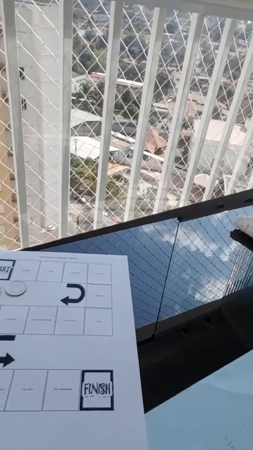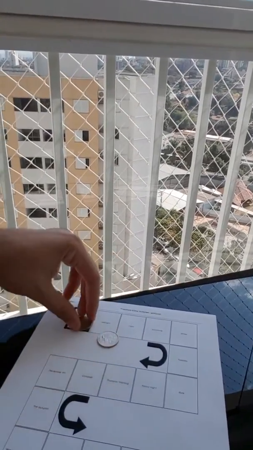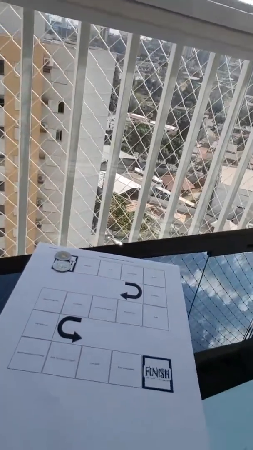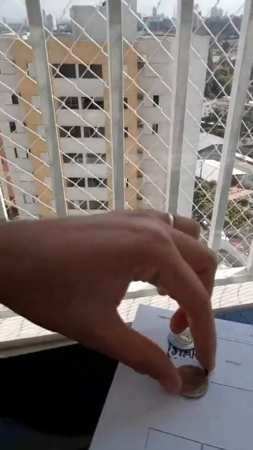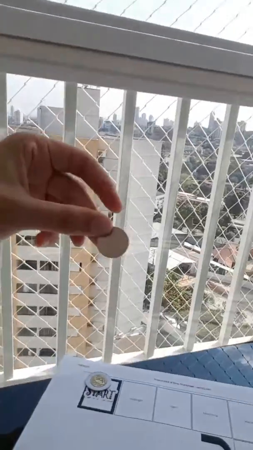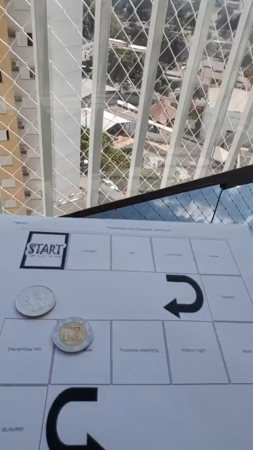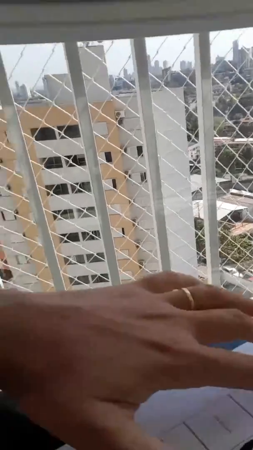So this is the board game. And I used 2 coins for the students to keep track of where they were, right? So one is a quarter, American quarter. The other one is 2 pesos from Mexico. So they love to actually see that, I had some Mexican money.